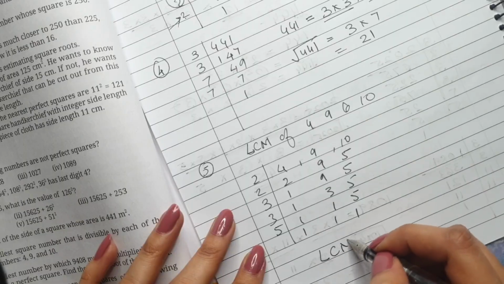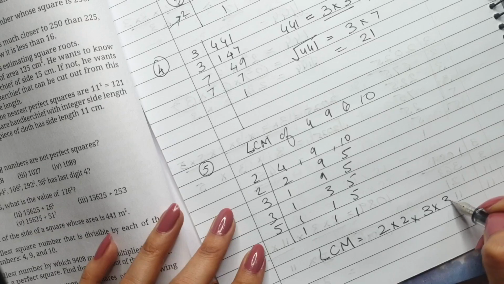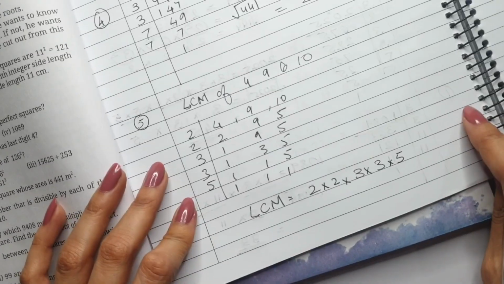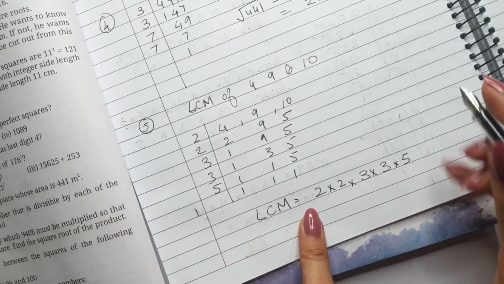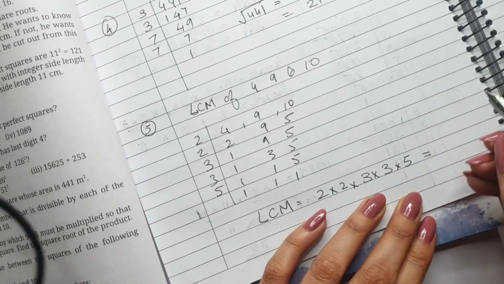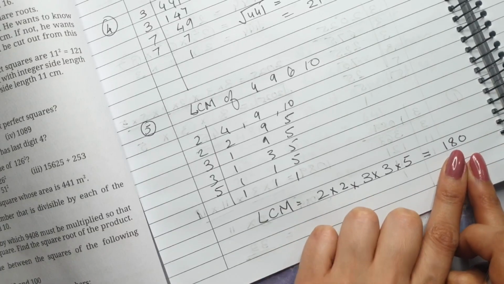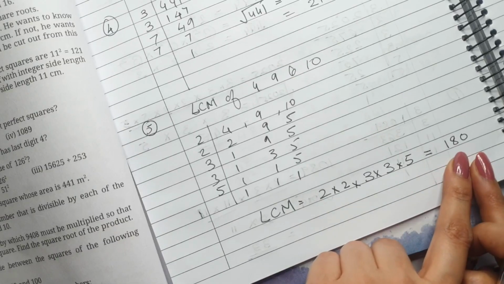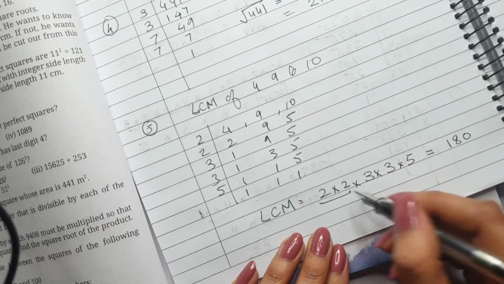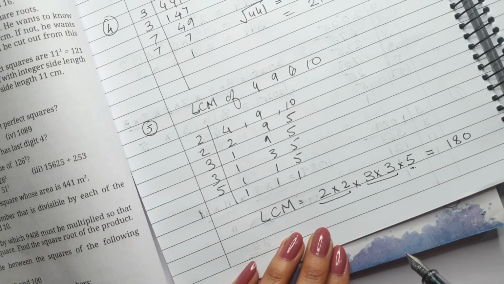LCM is 2 into 2 into 3 into 3 and into 5. If I have this LCM, 180. These are the factors of 180. If I make pairs, I can make these two pairs, but I can't make a pair of this, right? Which means that 180 is not a perfect square.